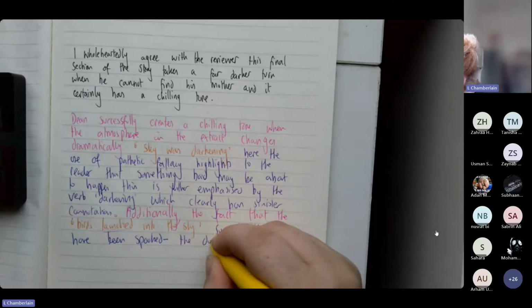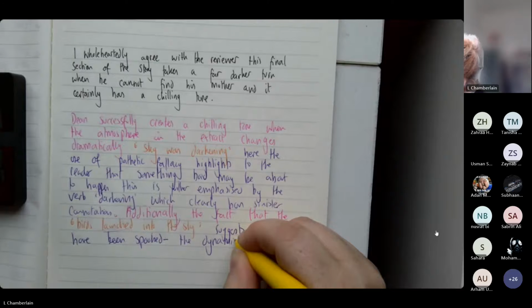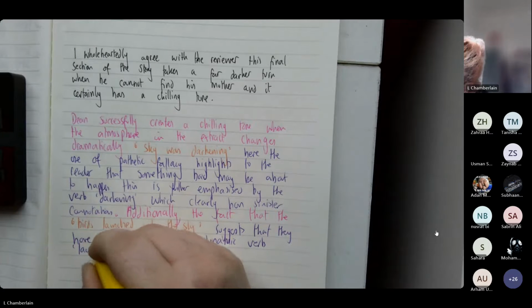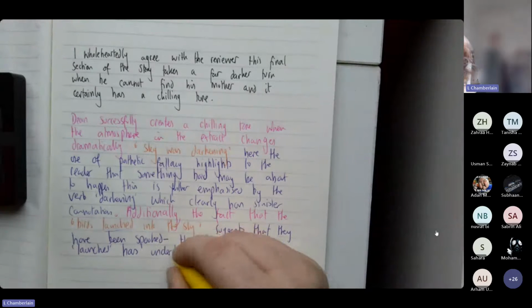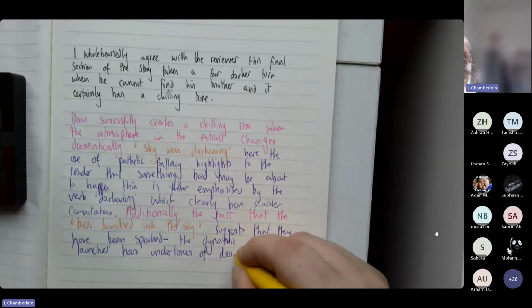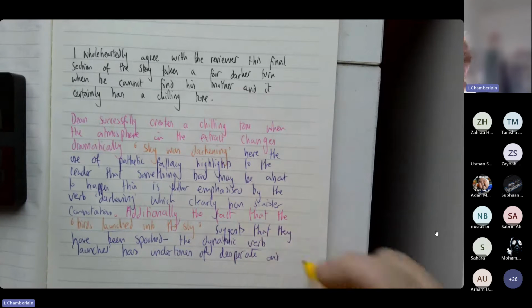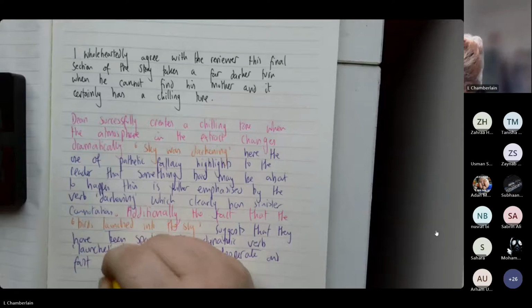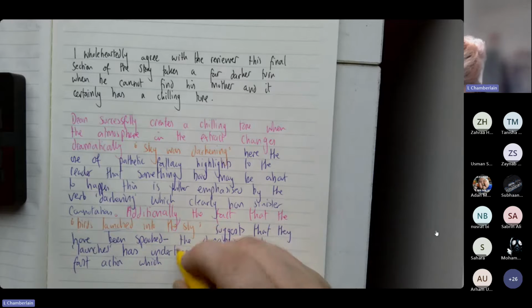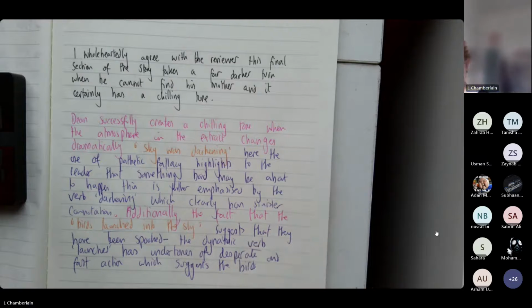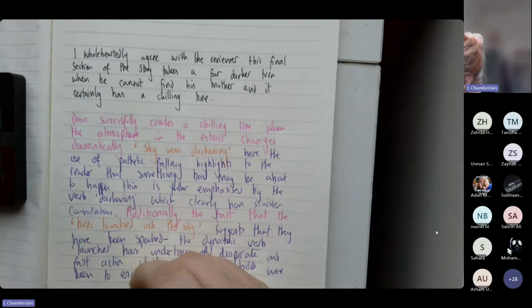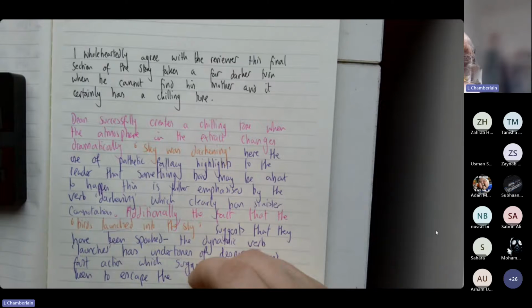So I might say the dynamic verb launched has undertones of desperate and fast action, which suggests the birds were keen to escape the danger.